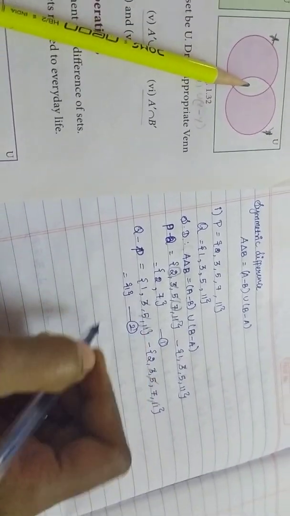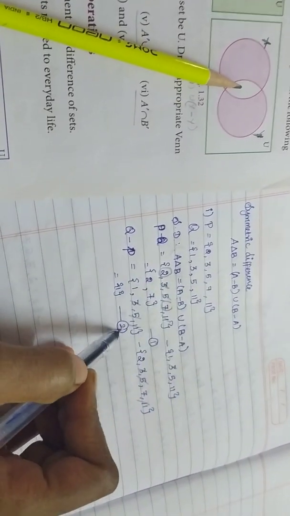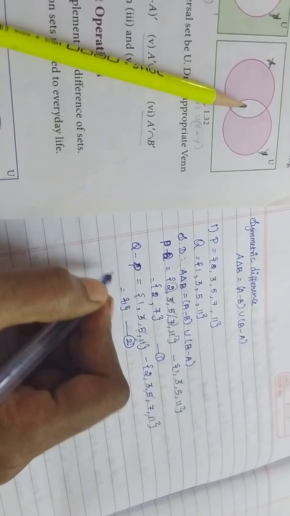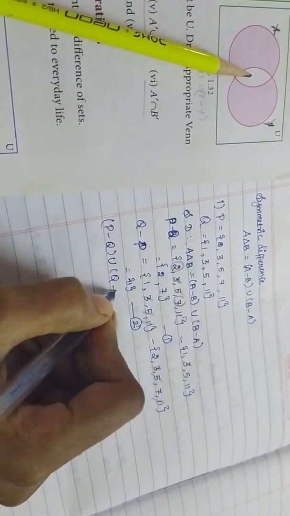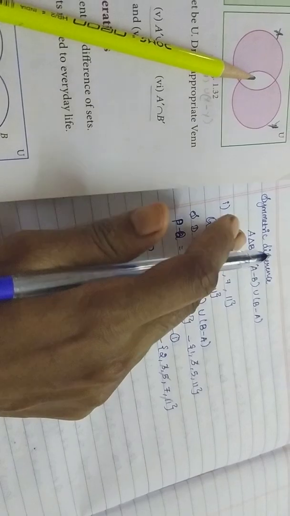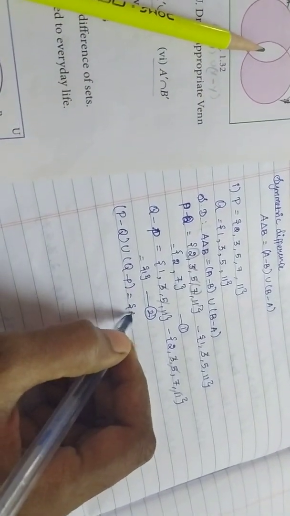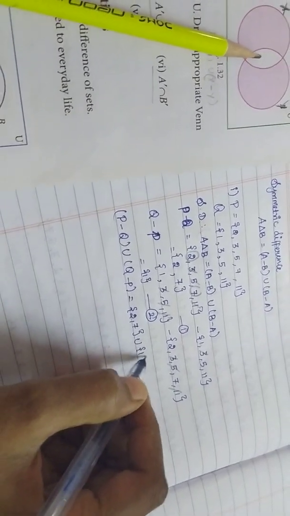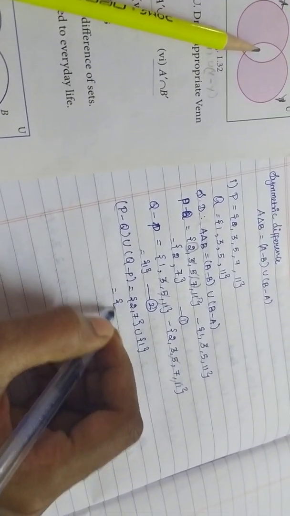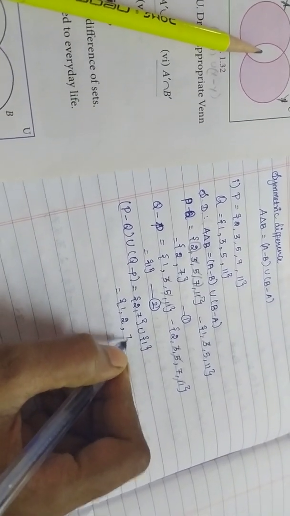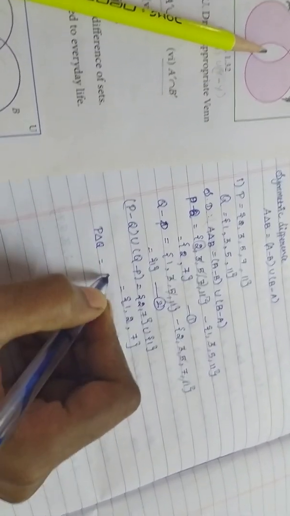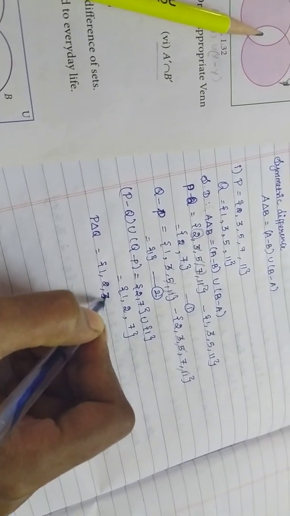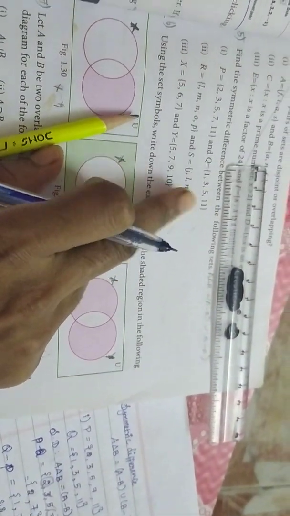So I take the union of the first and second equations. What you are going to write is P minus Q union Q minus P, that is P Δ Q. So what is the union of 2, 7 and 1? Union means gathering the values. I write the least value first, 1, then 2, for convenience. So P Δ Q is nothing but 1, 2, 7. Are you clear? The same method applies to the remaining two sums. This is for your homework, second and third.